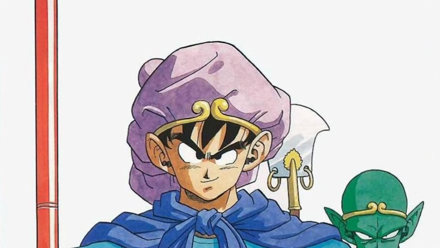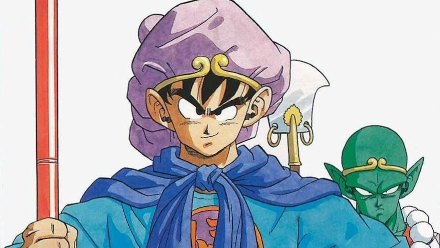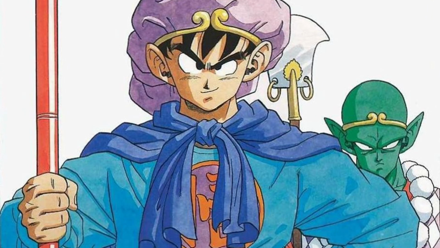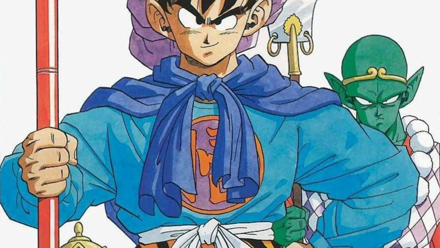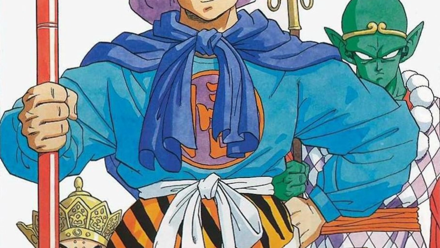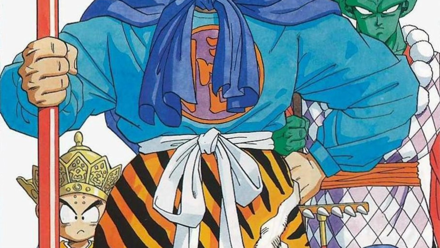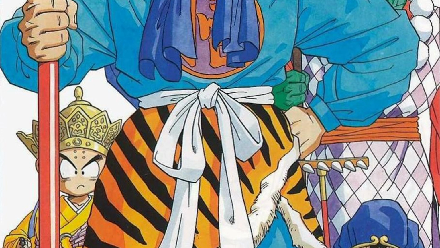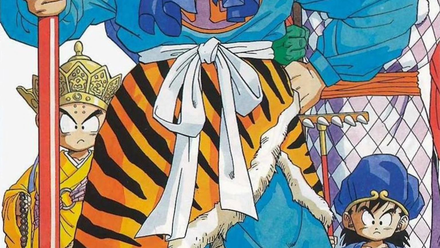In order to be able to understand the character's origin, we first need to understand the origin of the Dragon Ball story itself. Dragon Ball is Toriyama's take on the classical Chinese tale of Journey to the West.